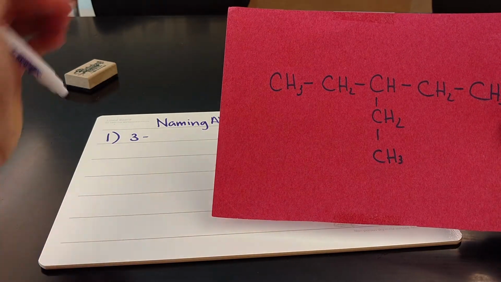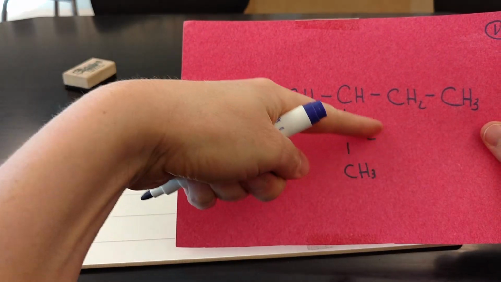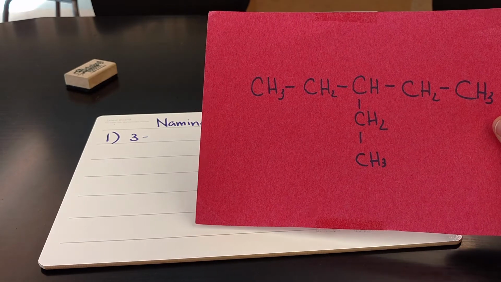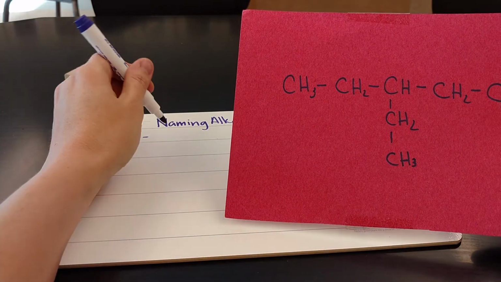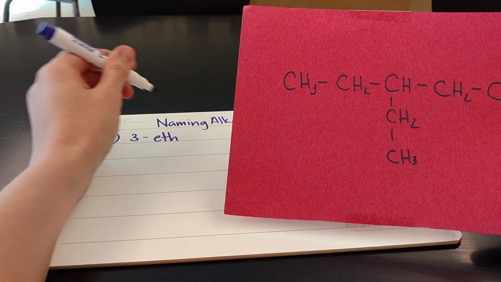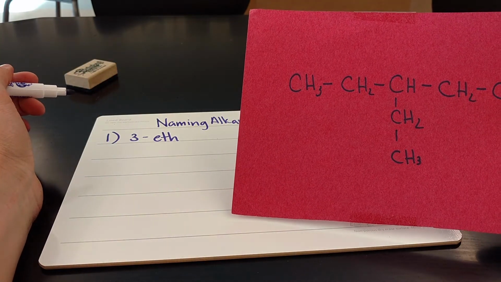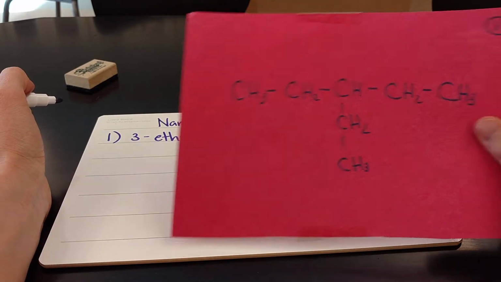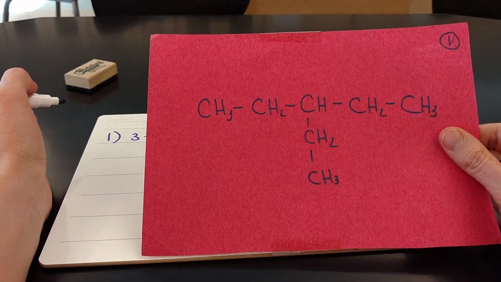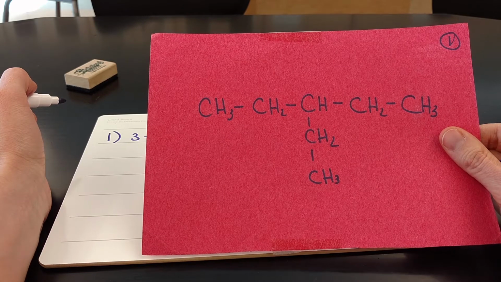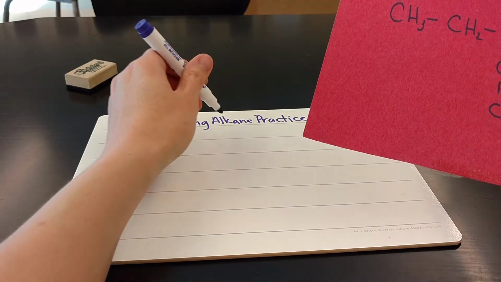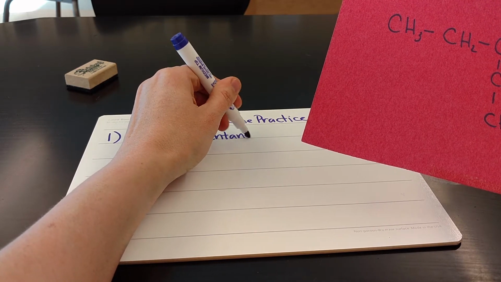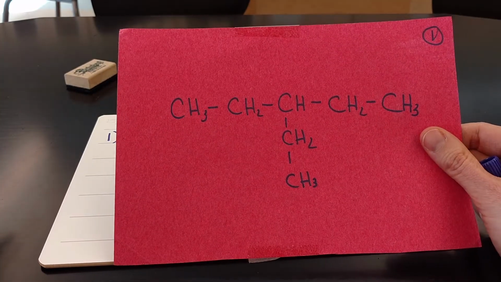All right, branch name. Well, how many carbons are in this branch? There are 2, and the prefix for 2 carbons is eth. But what's the ending for a branch? yl. So 3-ethyl. And then the 5 carbon parent chain is the last part of our name. 5 carbons is pent. All single bonds is ane. We get pentane. 3-ethylpentane.